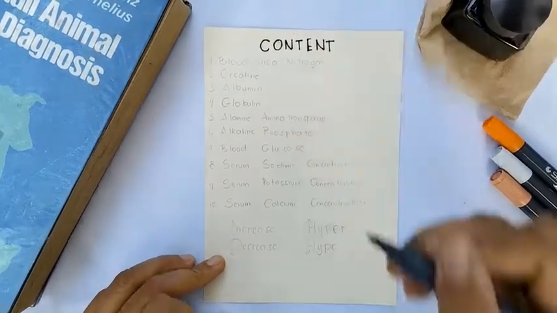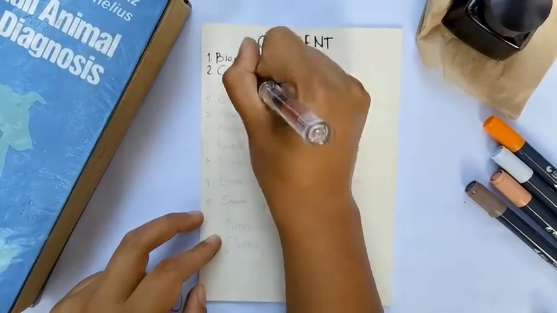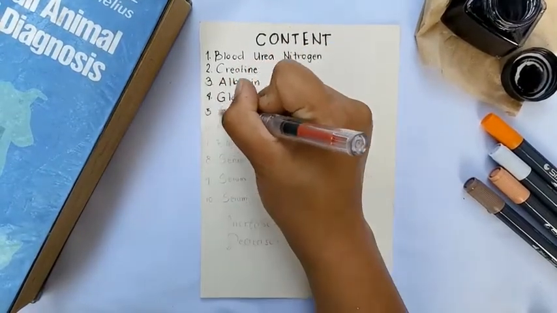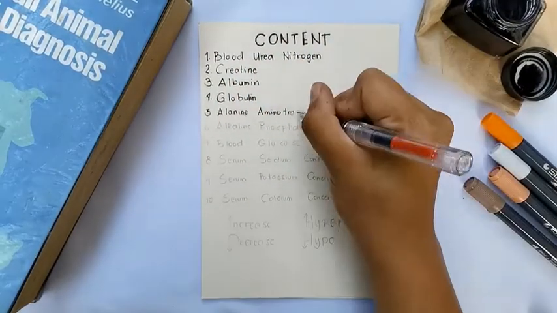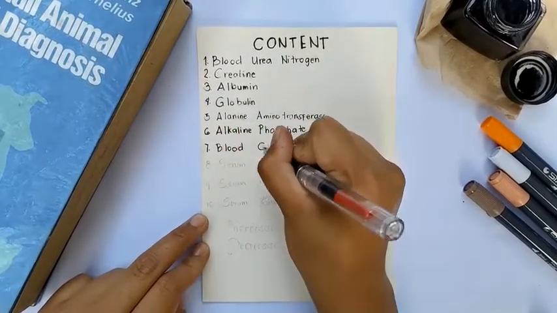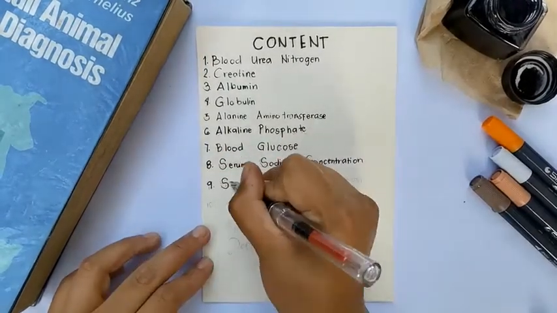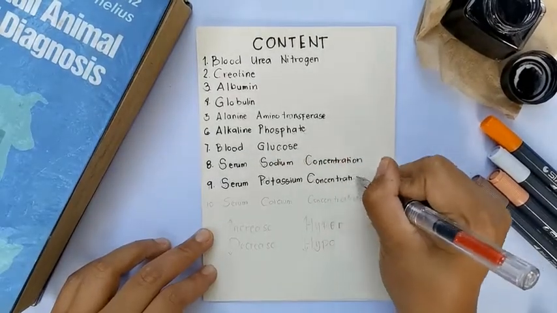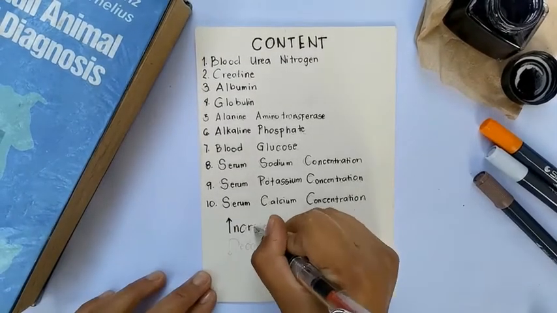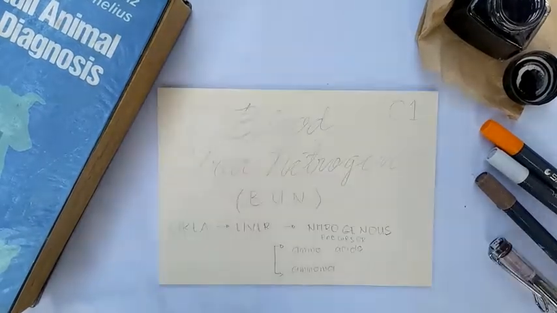The contents of this topic comprise blood urea nitrogen, creatinine, albumin, globulin, alanine aminotransferase, alkaline phosphatase, blood glucose, serum sodium concentration, serum potassium concentration, and lastly serum calcium concentration, which will be discussed in terms of the increase or decrease of these contents.